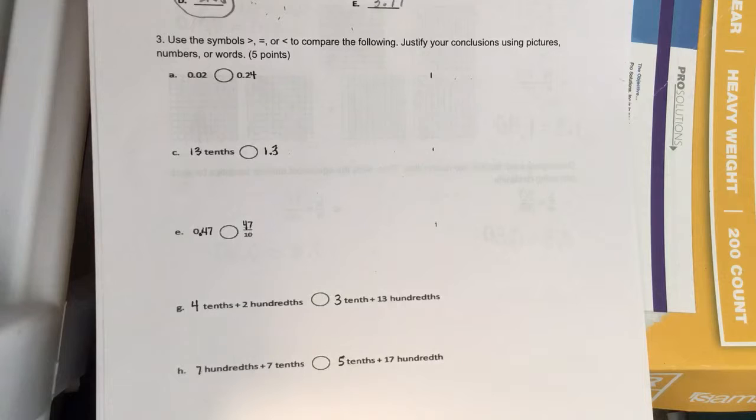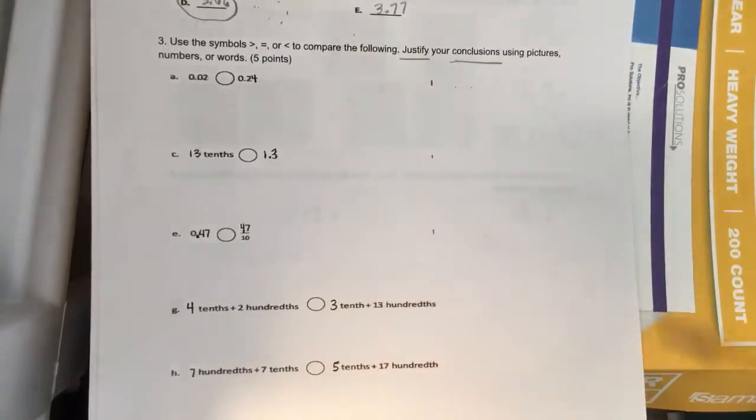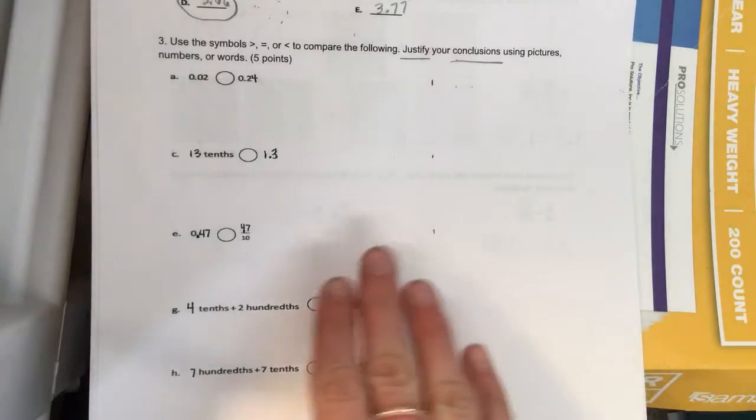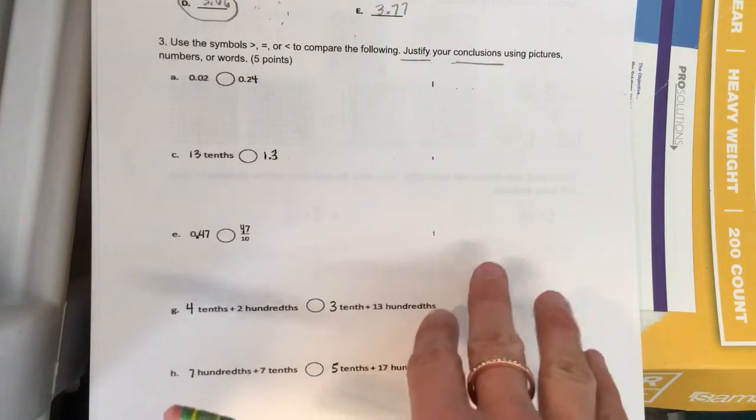Number 3 says use the symbols greater than, equal to, or less than to compare the following. Justify, prove your answer using pictures, numbers, or words. I really like using the place value chart.